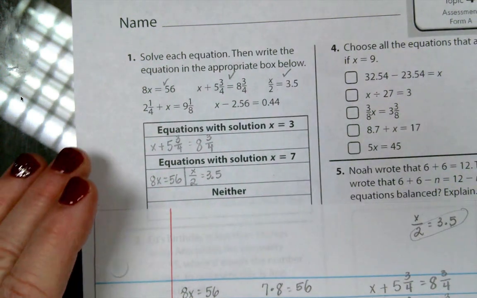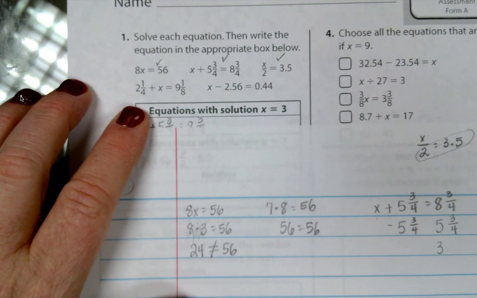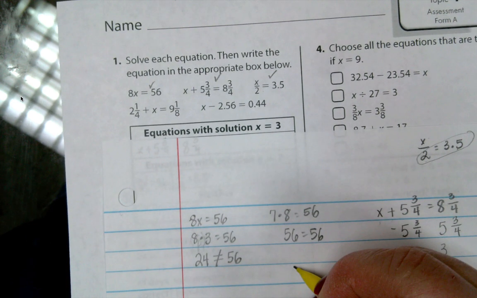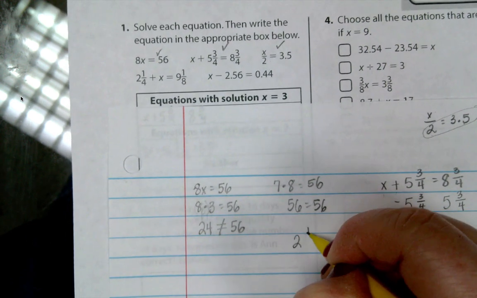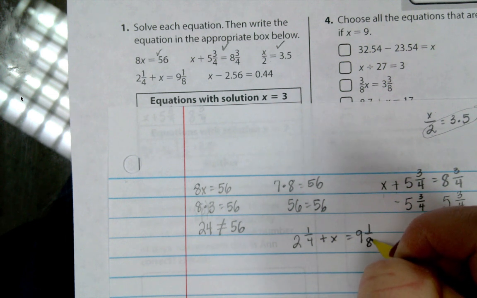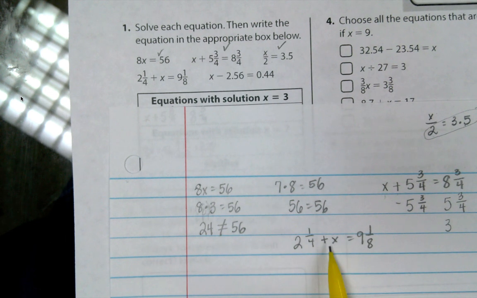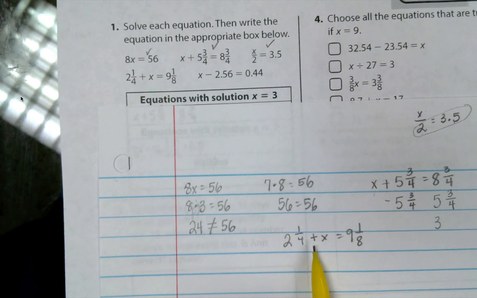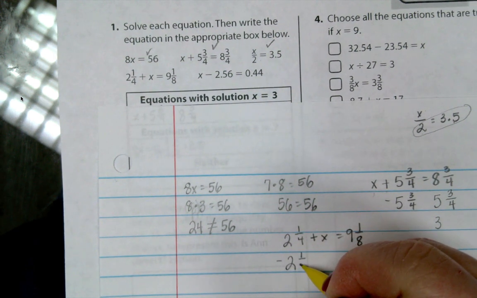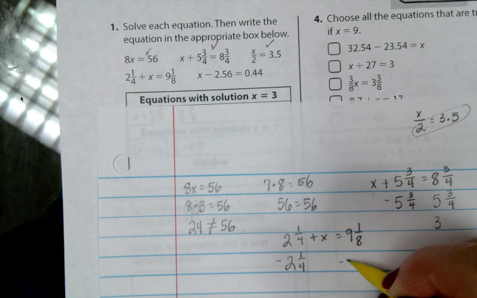Check. Two more. Now I have 2 1/4 plus x equals 9 1/8. Writing this down, 2 1/4 plus x equals 9 1/8. Again, isolating my variable x, the inverse of addition is subtraction, so I'm subtracting 2 1/4 from both sides.